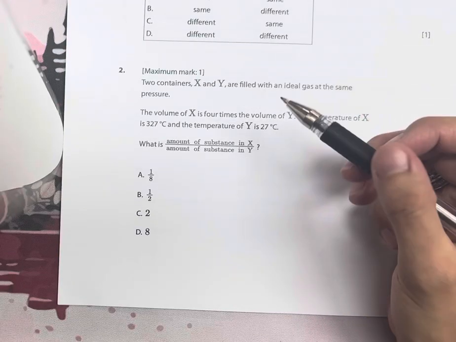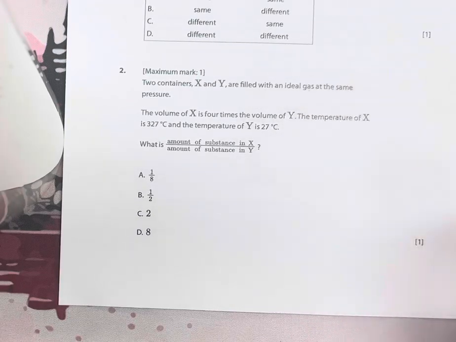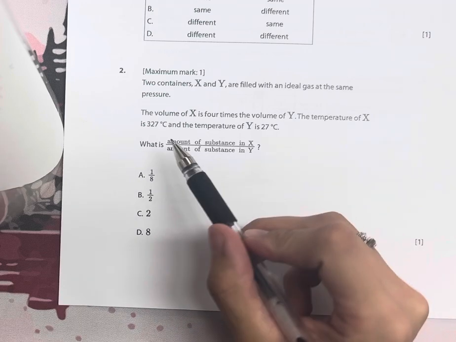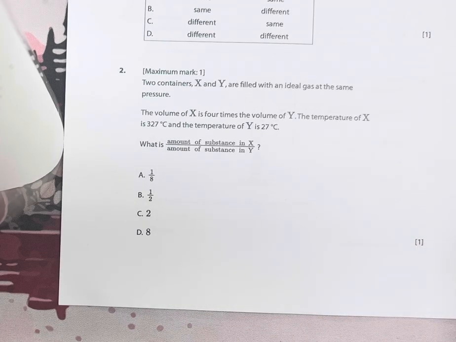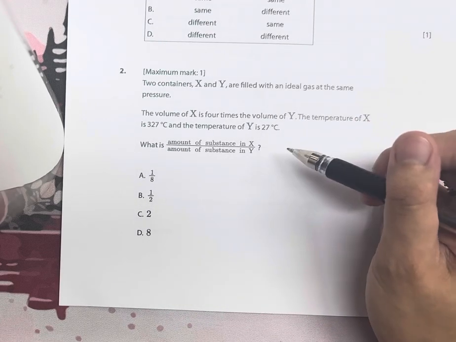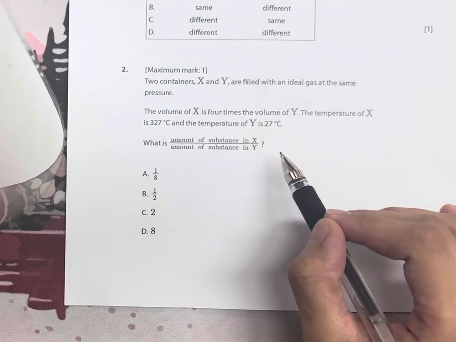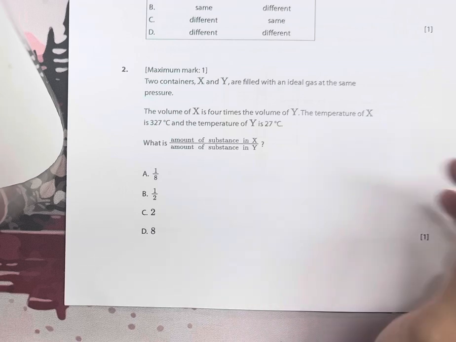Okay, for this question, two containers X and Y are filled with an ideal gas at the same pressure. The volume of X is 4 times the volume of Y. The temperature of X is 327 degrees Celsius and the temperature of Y is 27 degrees Celsius. What is the amount of substance in X over the amount of substance in Y?